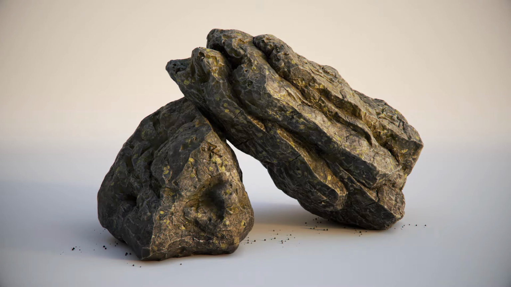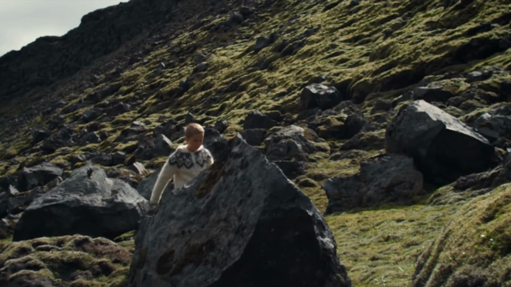Okay, let's get started. Initially, I'd like to start by looking at a reference image. This is a still image which I have captured from a Bon Iver music video. The music video is shot in Iceland. And you can see the rocks in the foreground of the reference image have quite a distinct shape to them.